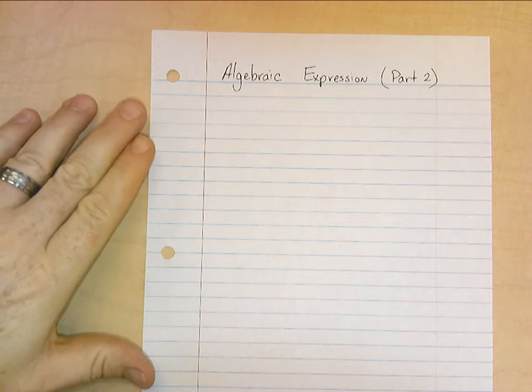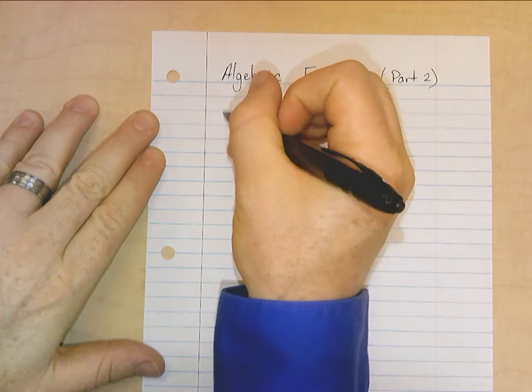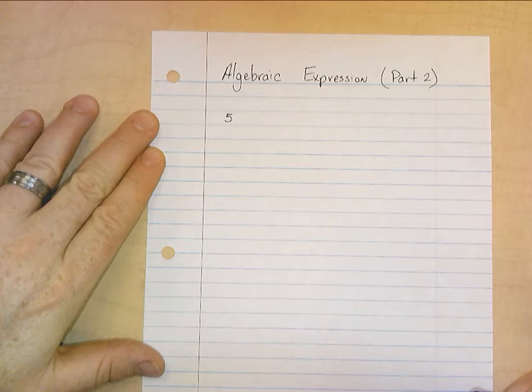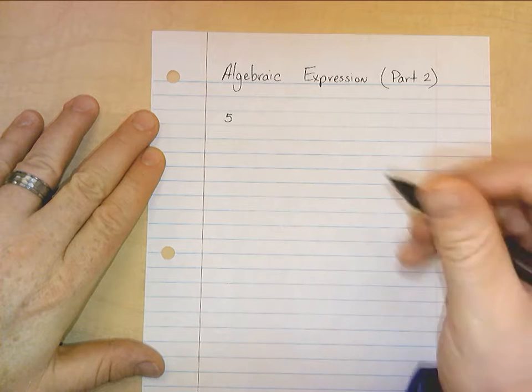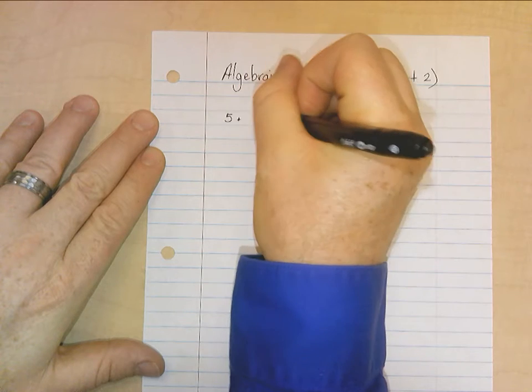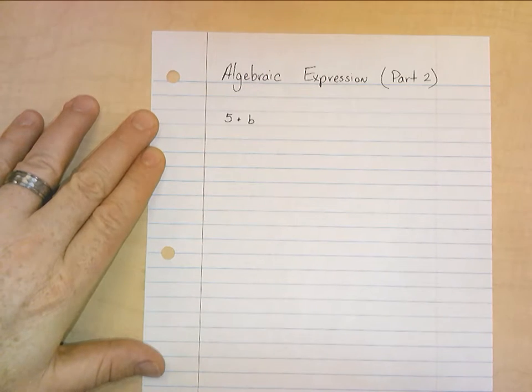So this is part 2 of algebraic expression. As I stated earlier in part 1, algebraic expressions are basically just numbers either added to, multiplied, divided, or subtracting variables. Let's just say we have 5 plus b, as in boy, and b could stand for any number. Okay, let's say we don't know what that is quite yet.